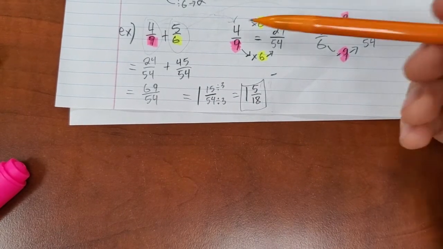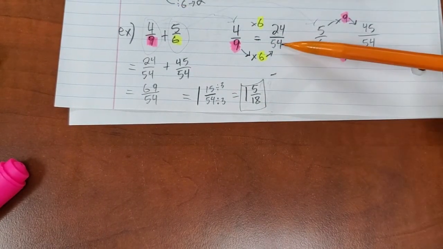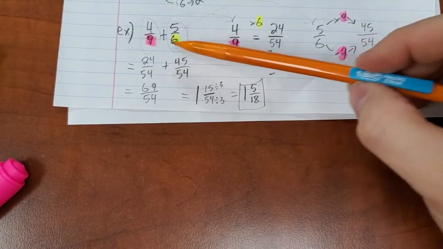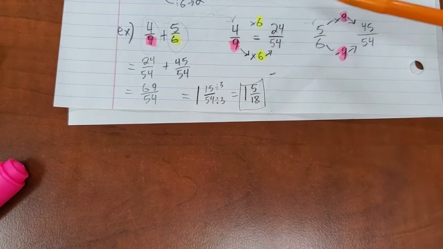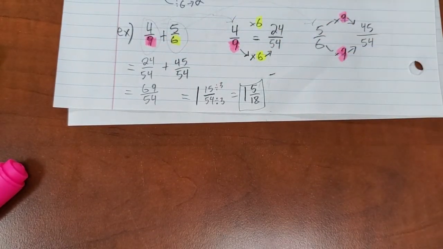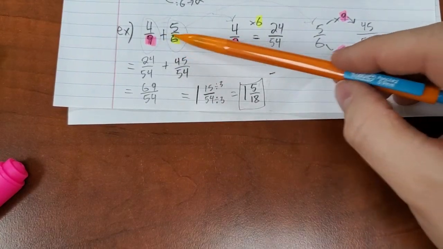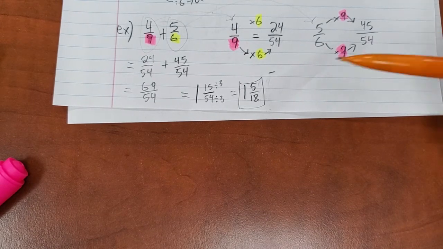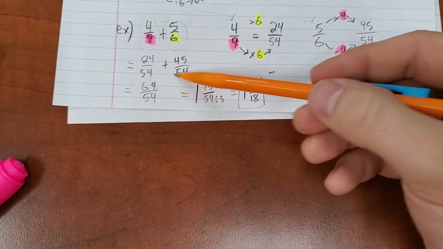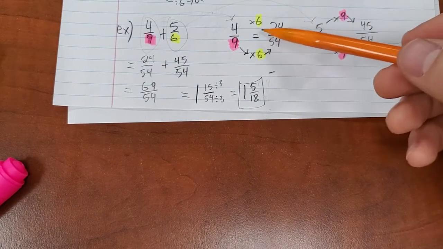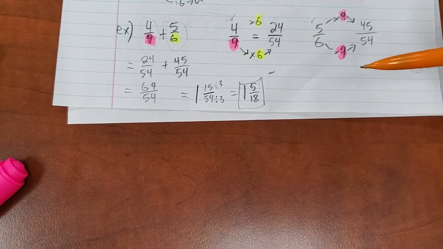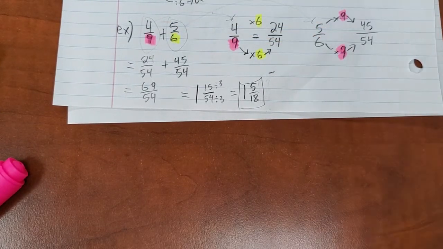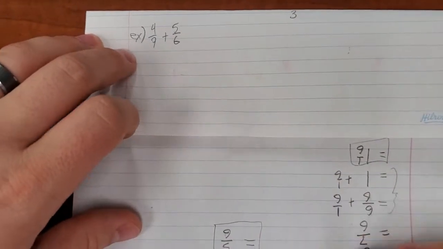Some of you might have realized that we didn't have to go to 54ths. We could have gone straight to 18ths. Some of you might have realized that 9 times 2 is 18 and 6 times 3 is 18. So instead of multiplying by the opposite denominators, what you could have done is multiply by the number that would bring both of these to the common denominator of 18. And you could have skipped some of these steps. I prefer doing this way, just so I don't have to think, oh, what numbers could be working. I just know multiply by the opposite one. I'm going to show that right here, how that works.